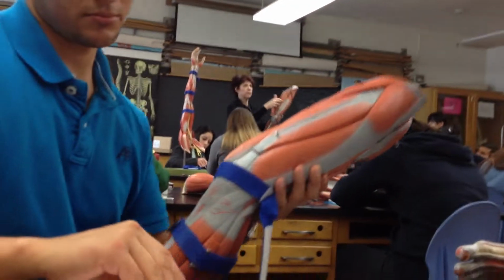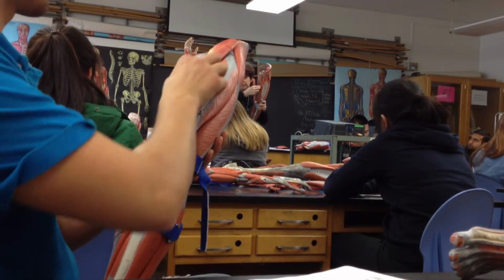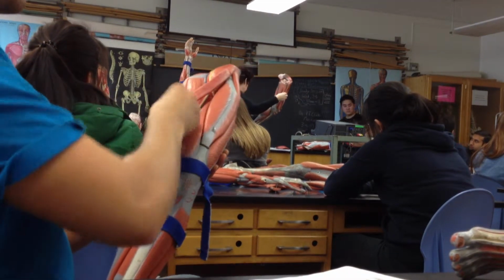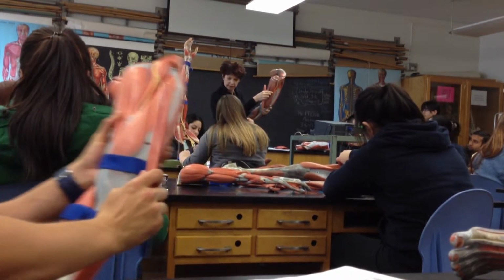This longer muscle, more cord-like, is adductor longus, and that is D, as in boy. Adductor longus is D.